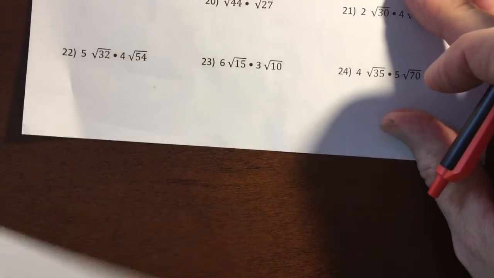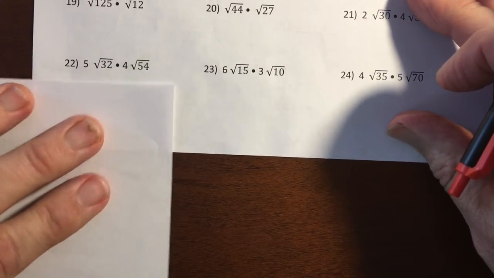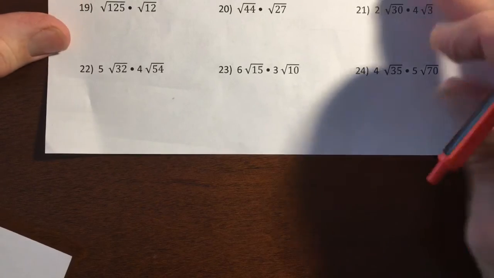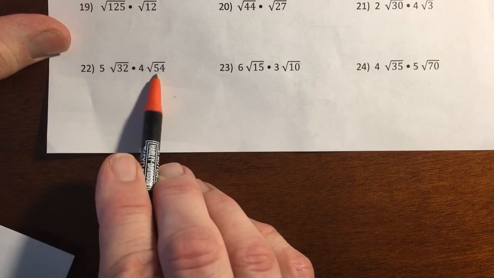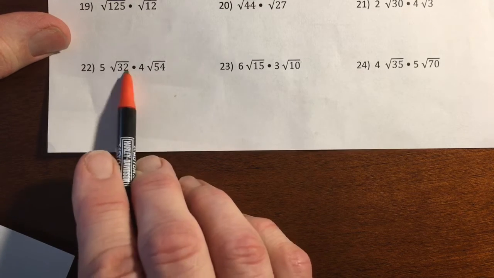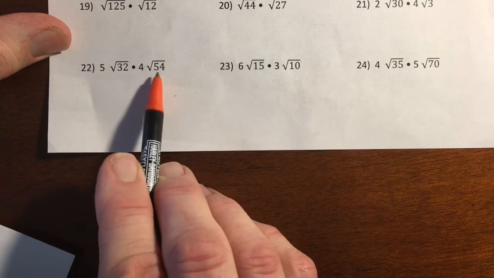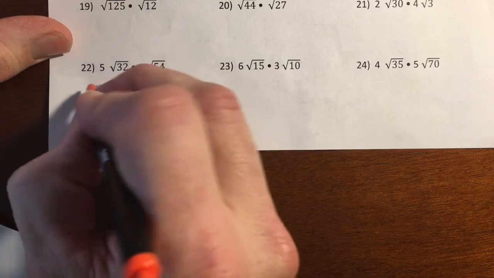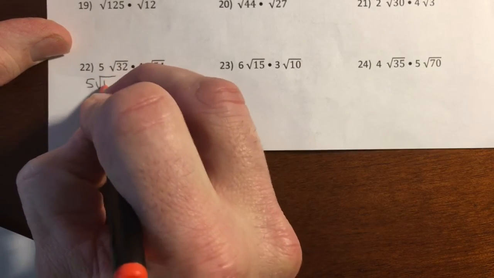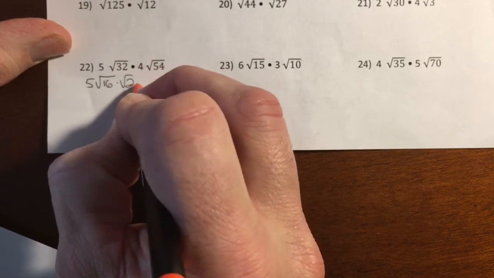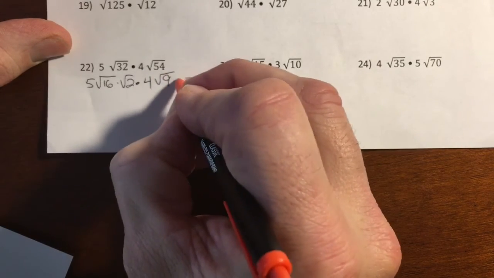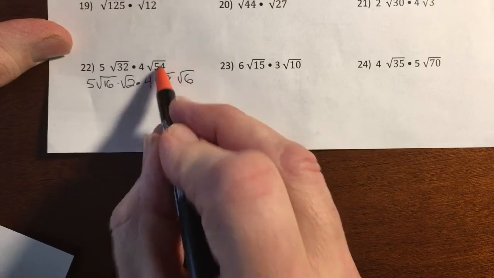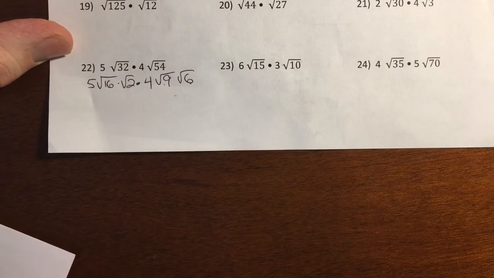If you go to the back, let's try one at the bottom here. Let's try like number 22. 5 times square root of 32, and 4 times square root of 54. I know 16 goes into 32, and 9 times 6 is 54, so it's 5 times square root of 16, square root of 2, 4, square root of 9, square root of 6. 9 times 6 is 54, 2 times 16 is 32.